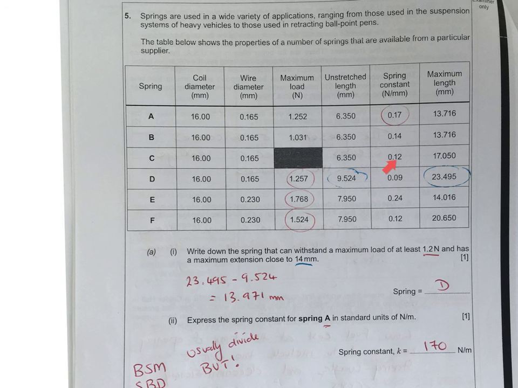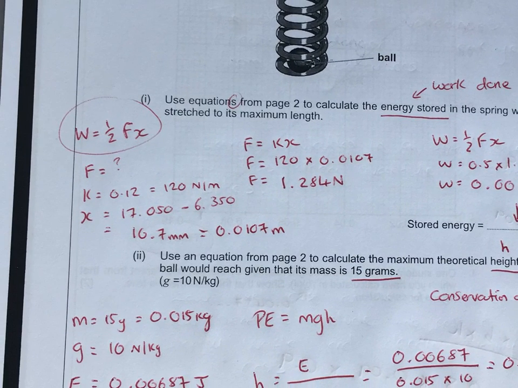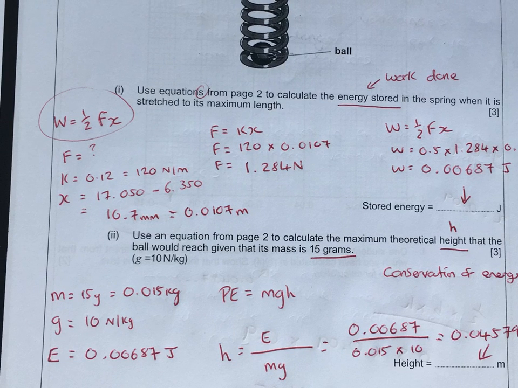is going to be times by 1,000 there. And then we're looking for the extension. So that's what I've done there. So I've got the extension, and again, I've converted that from millimeters to meters. So we're dealing with not very nice numbers here. So when I put the spring constant, which is 120 now, because I've multiplied that by 1,000, times my extension, is going to give me a force of 1.284 newtons.